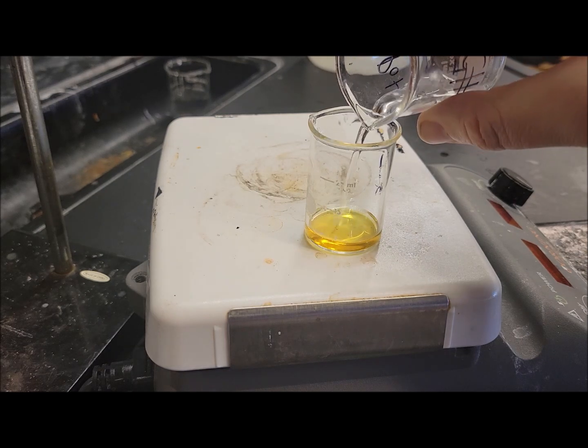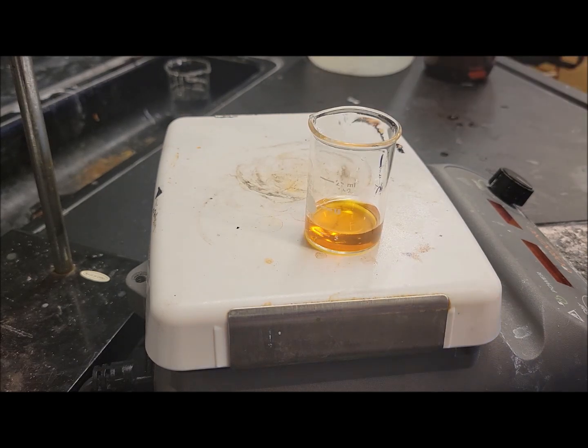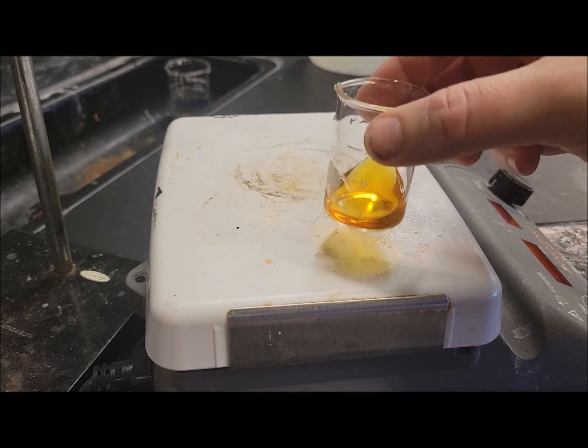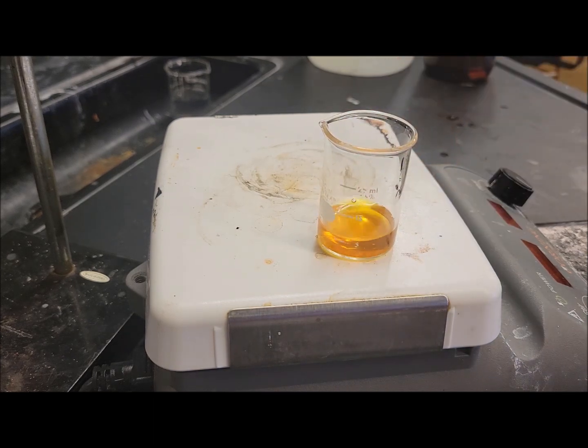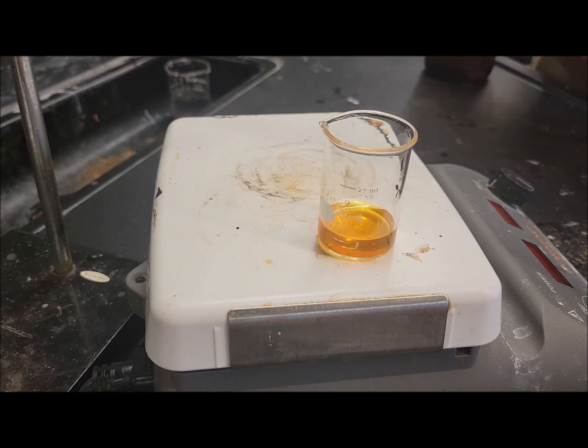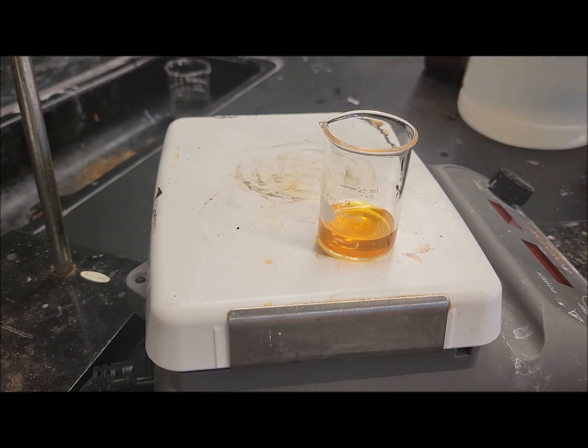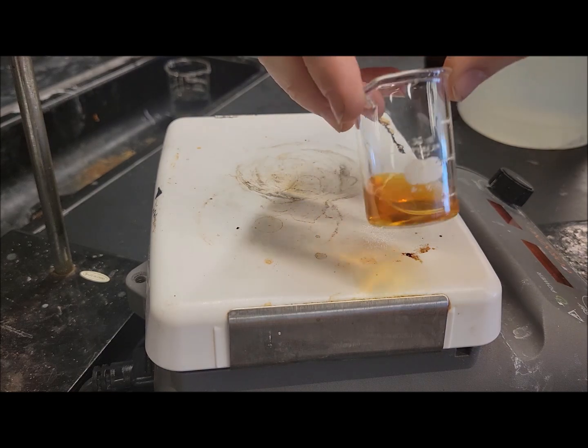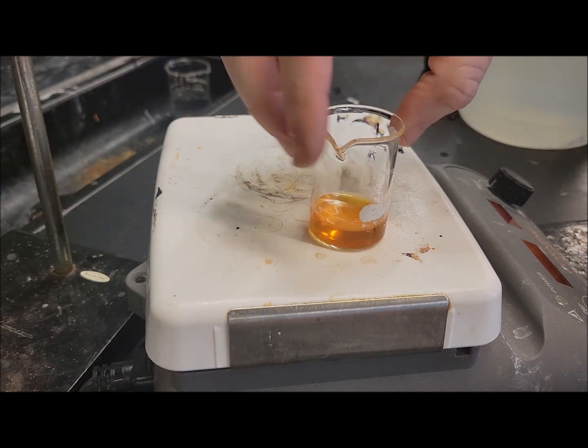Oh. And it has resumed its original brown color. I'm sure adding more bleach would further oxidize this. See, now I don't think I need to add any vinegar. Doesn't appear to be very lumpy.